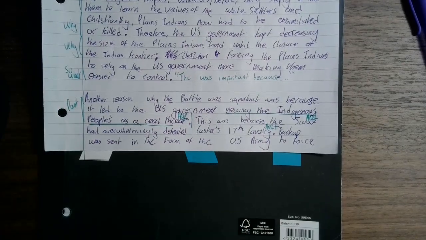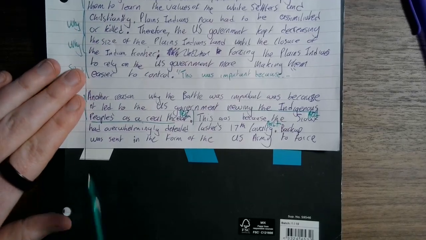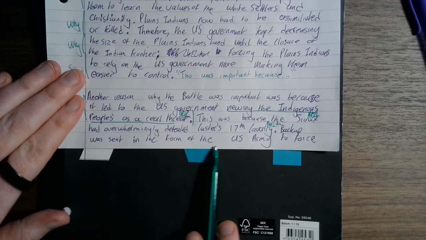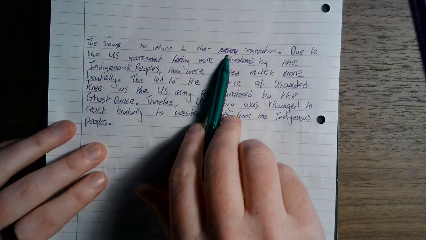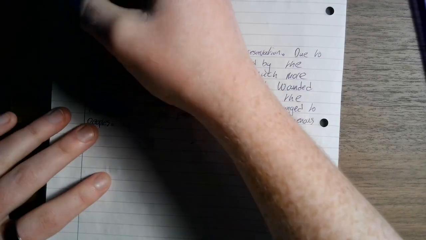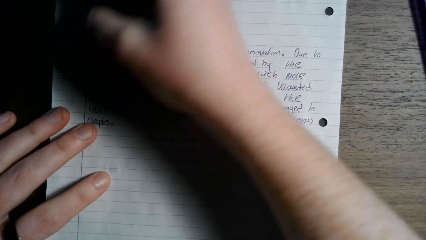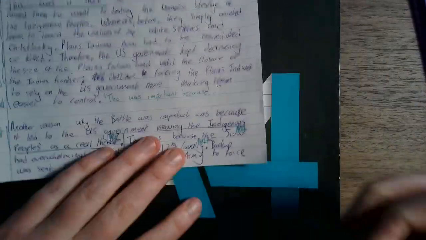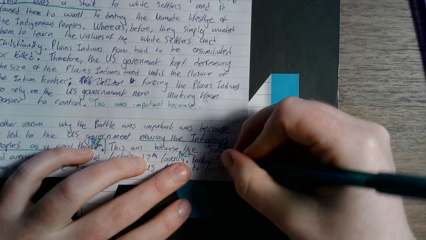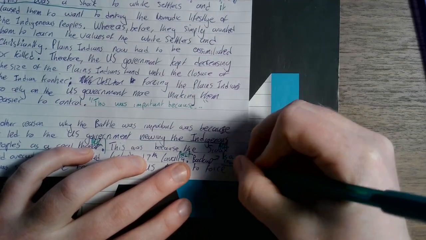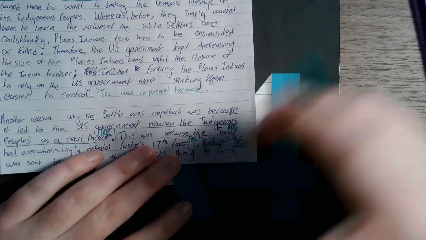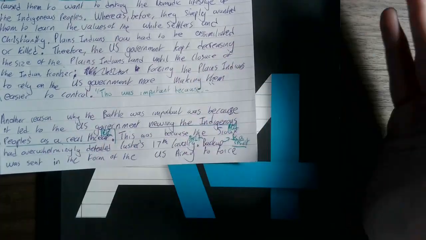I've given one fact. Let's have a look at my second fact, which I think needs a little bit of work. Backup was sent in the form of the US Army to force the Sioux to return to their reservation. Now, in hindsight, I think that is supposed to be my second fact. But what I think this sentence is missing is an "as a result". And I don't mean using the phrase "as a result" to explain, I mean what happened as a result of the battle, what happened next.